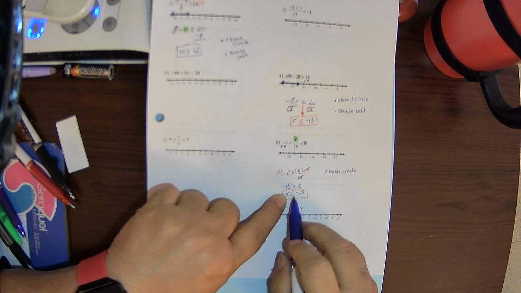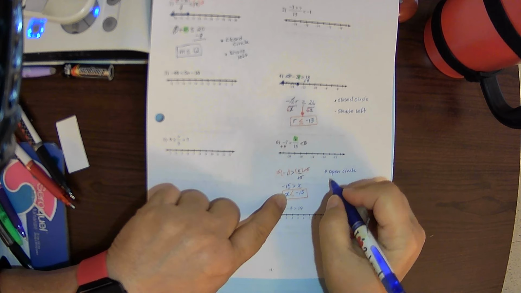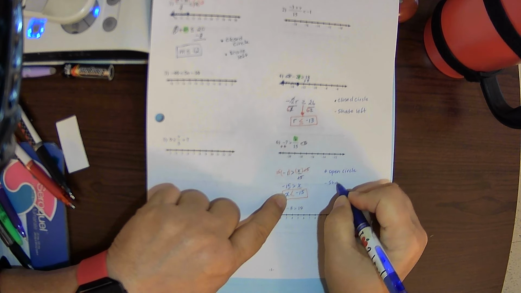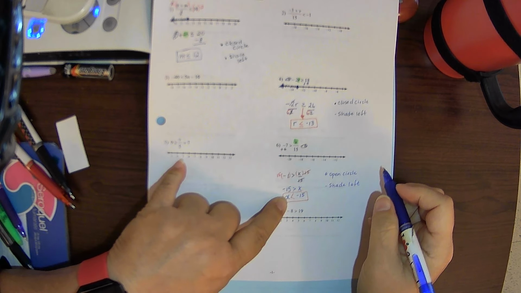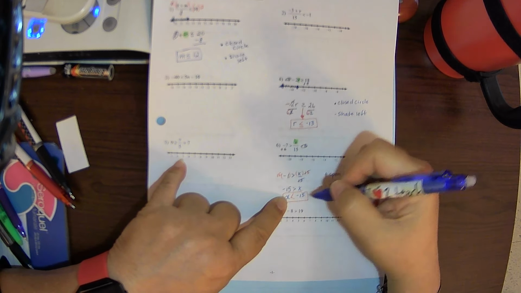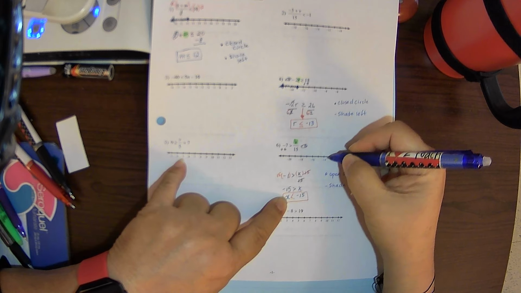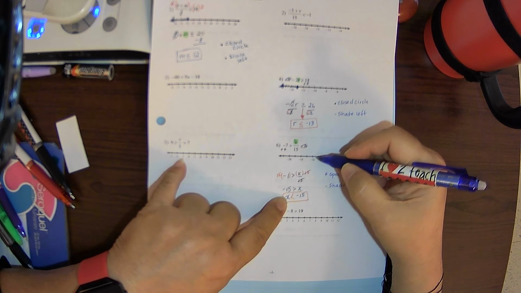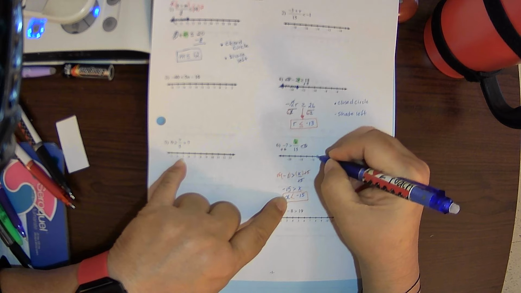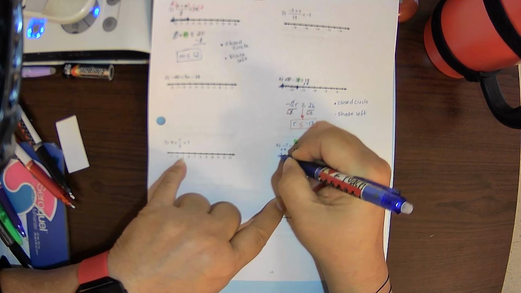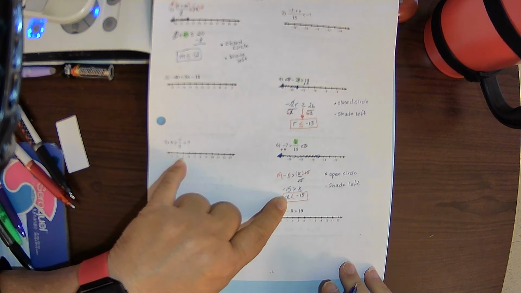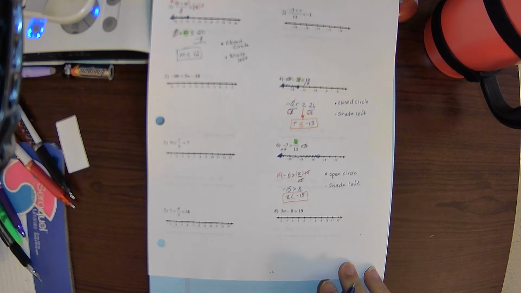And again, it's less than, so we're going to shade left. I promise you they don't all shade left. It just kind of looks like that. So negative 15, again, not written on there, but it is between negative 14 and negative 16. Open circle, shade to the left. Okay? Any questions?